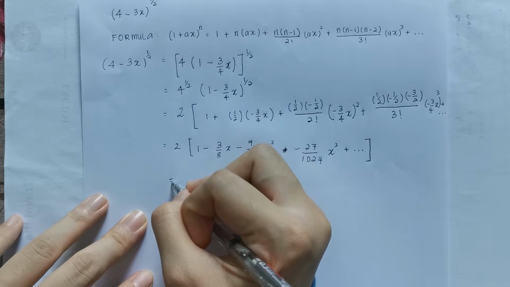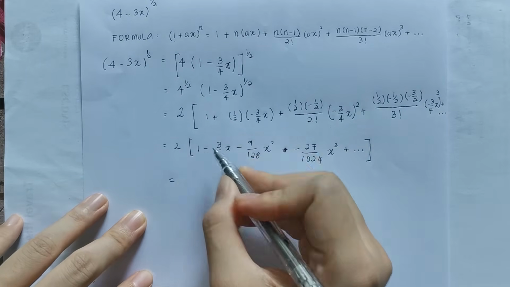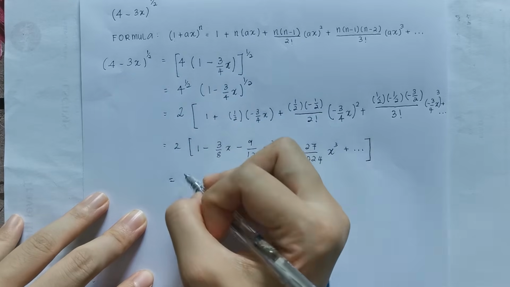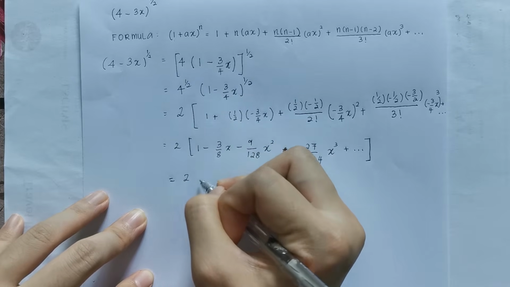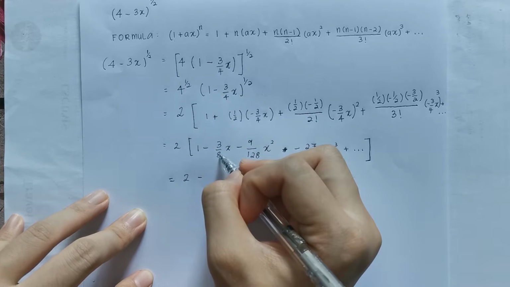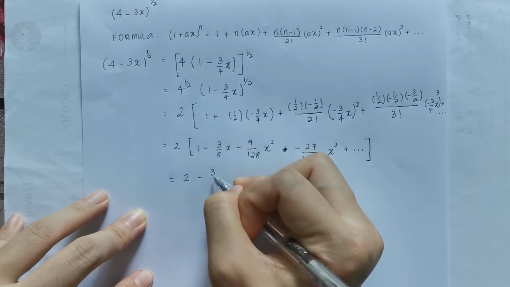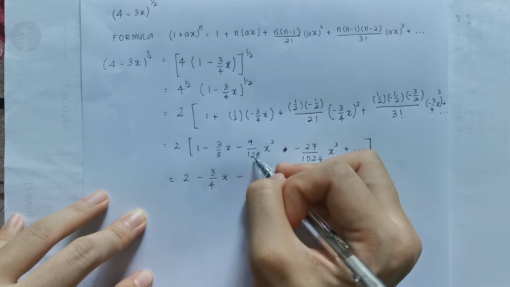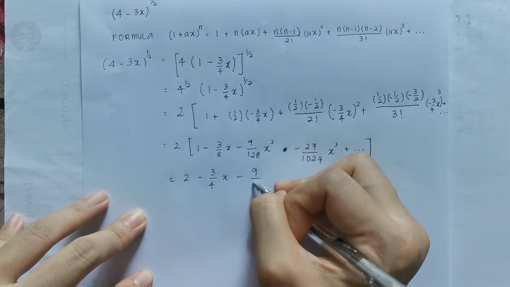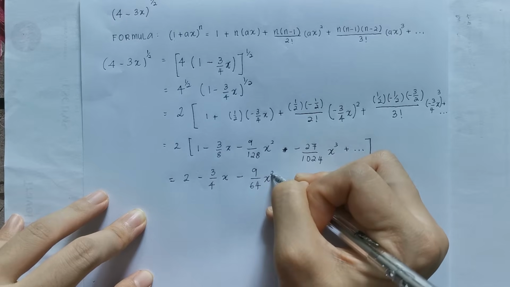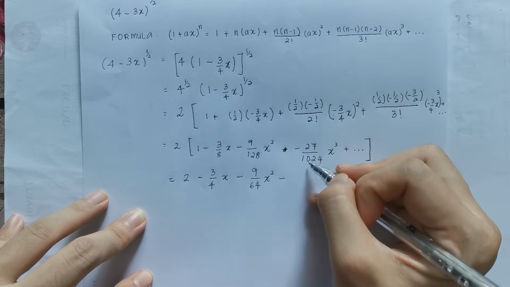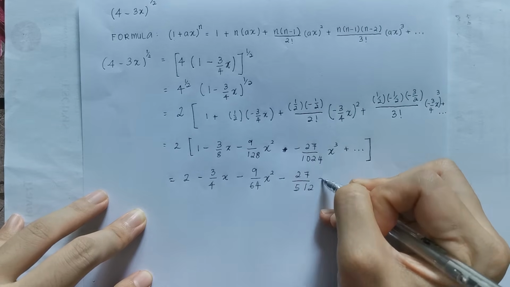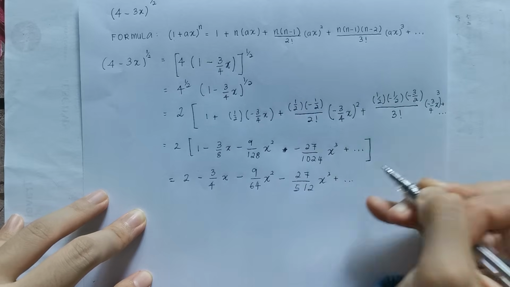For the final answer, we have to expand, multiplying every single term inside the bracket by 2. So 2 times 1 is 2, then 2 cancels out with 8, and we get -3/4 x. Then 2 divided by 128 gives -9/64 x^2, and 2 divided by 1024 gives -27/512 x^3.